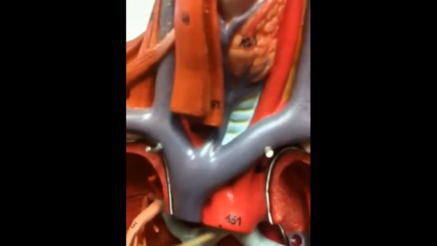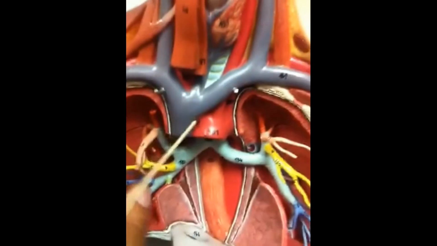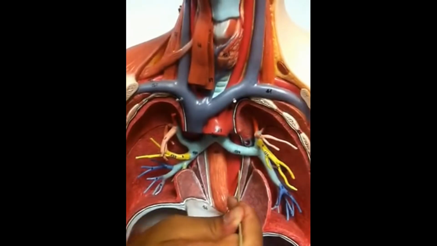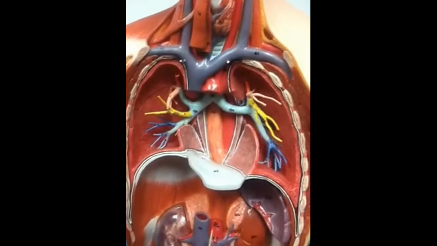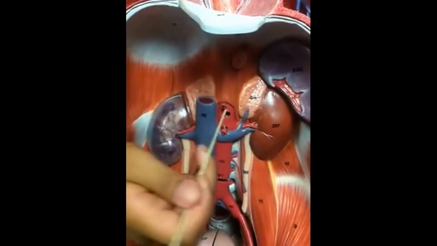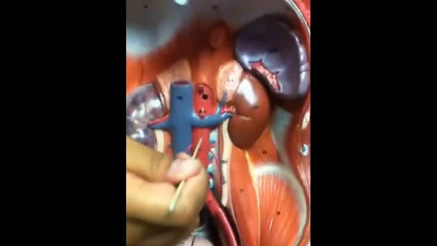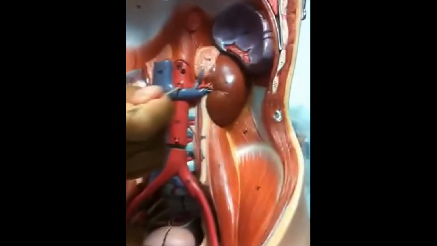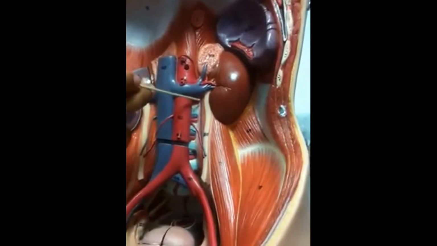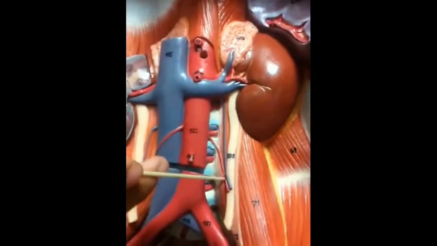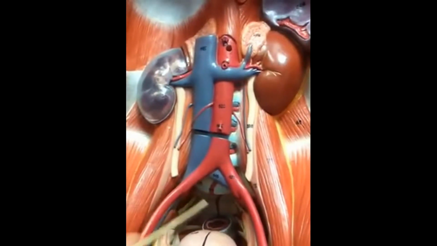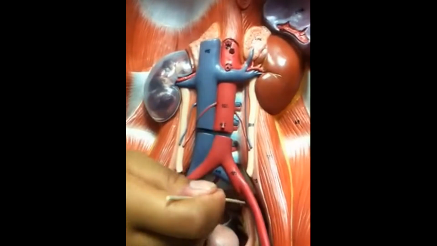Then you have the aortic arch, that's what they call this one, or the aorta, same thing. Then you have the thoracic aorta, descending thoracic aorta. And then you're going to come down to the celiac trunk, and then to the abdominal trunk. And you have the superior mesenteric, the inferior mesenteric, the gonadal vein and the gonadal artery, the common iliac artery and vein.